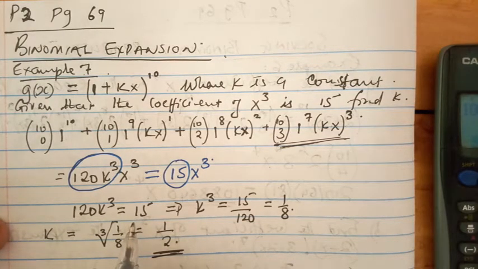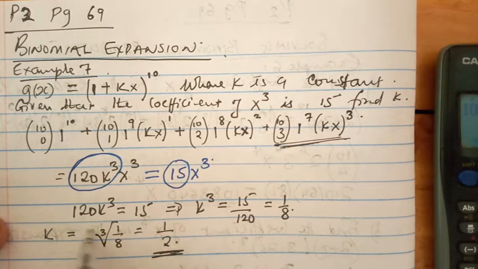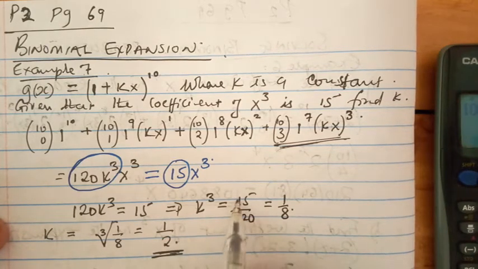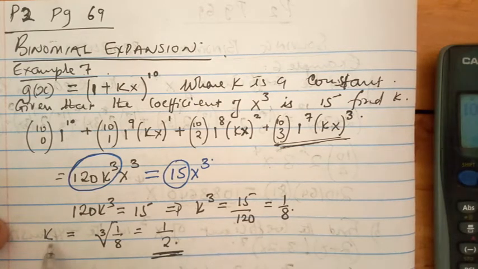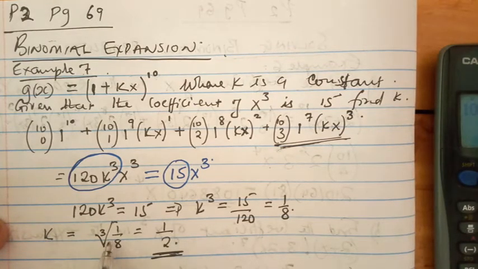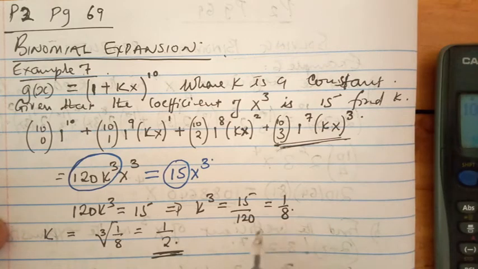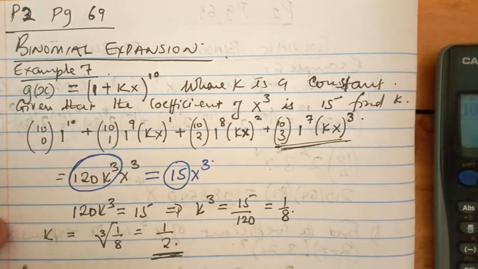And because we are looking for the value of k, divide both sides by 120. 15 over 120 simplified is 1 over 8. But this is k cubed. So to get k, we must look for the cube root on both sides, and the cube root of 1/8 is simply a half. So that is how we have been able to get the value of k.